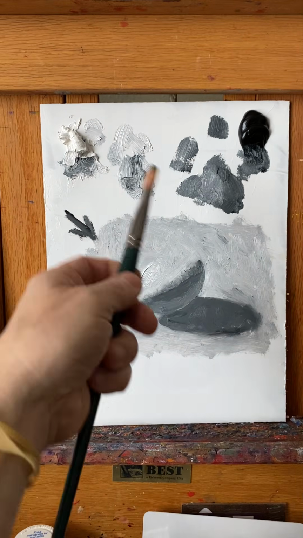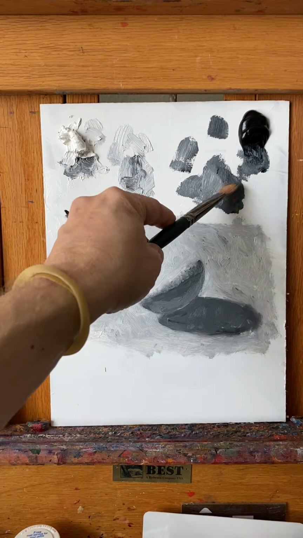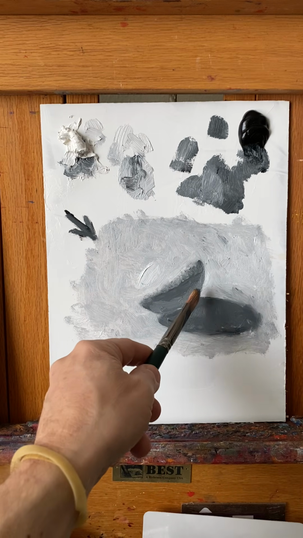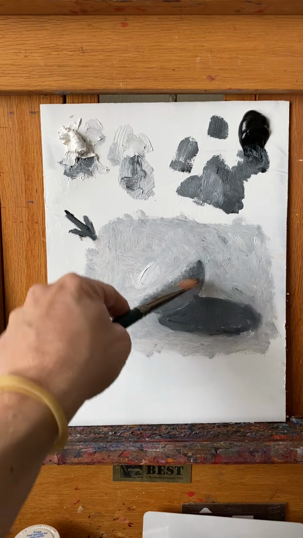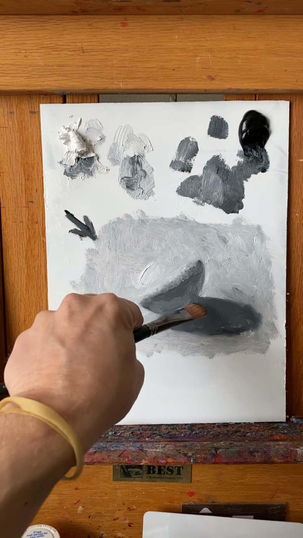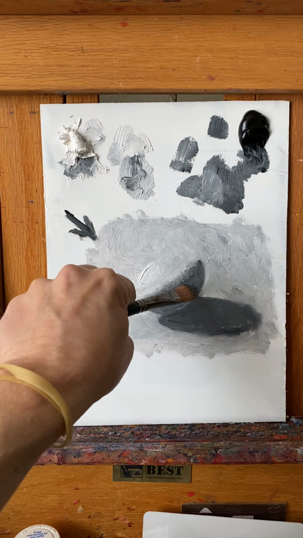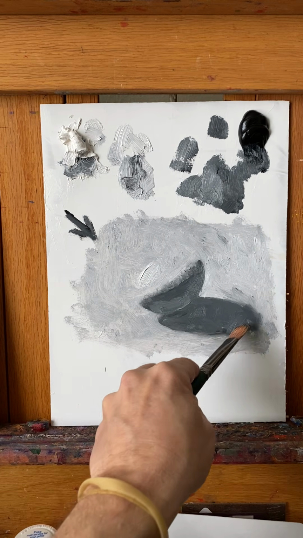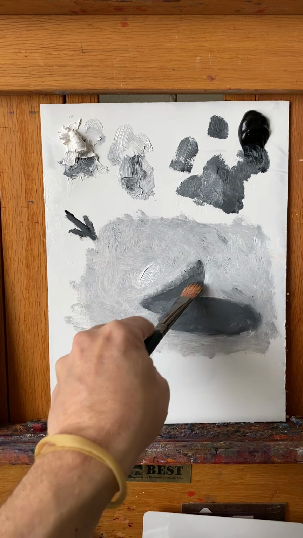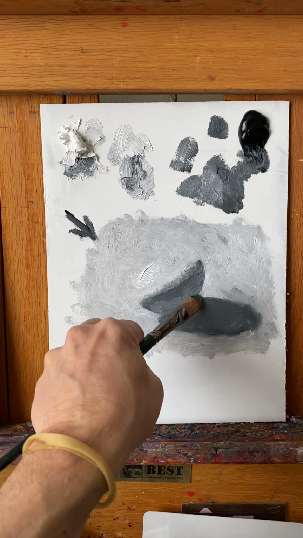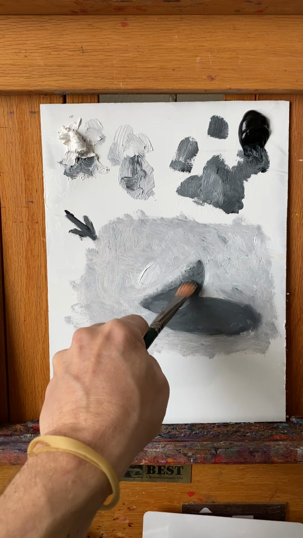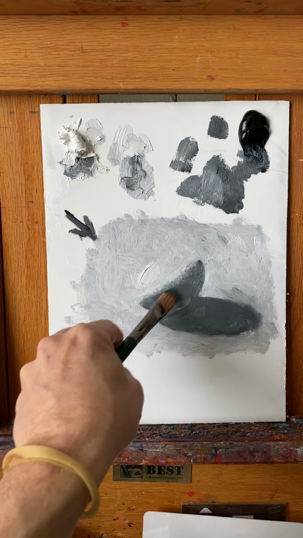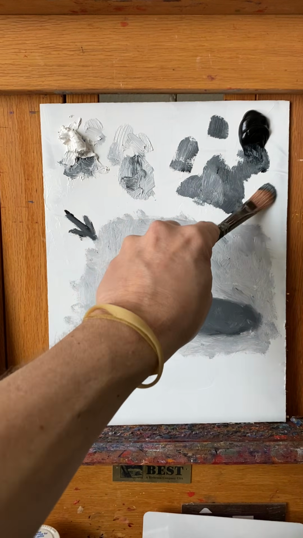And then I often like to try to find other excuses for soft edges. So even though I've got this reflected light, I'm going to try to break that reflected light here and just unify this shadow shape. And where a shadow shape meets a shadow shape, where a dark meets a dark, that's oftentimes a very nice excuse for a soft or even a lost edge. So there we go. Getting rid of a little bit of that reflected light.